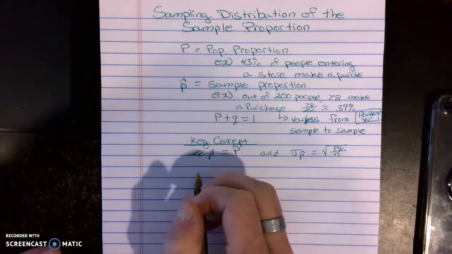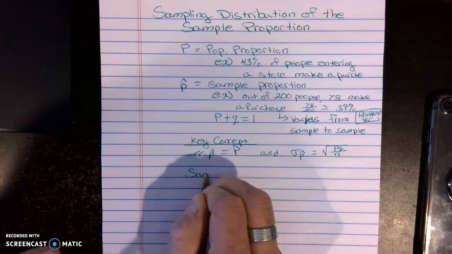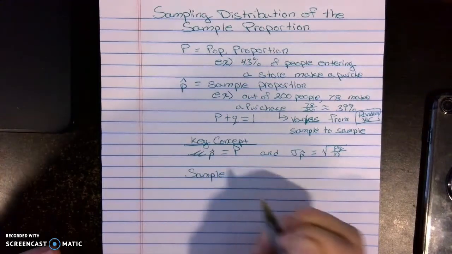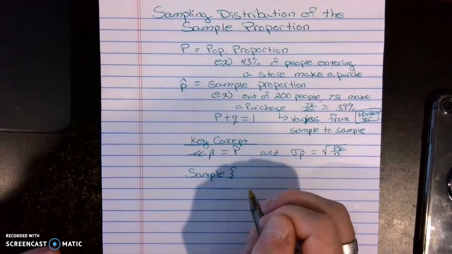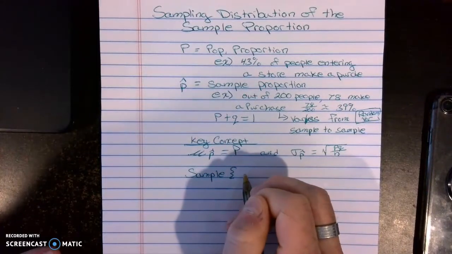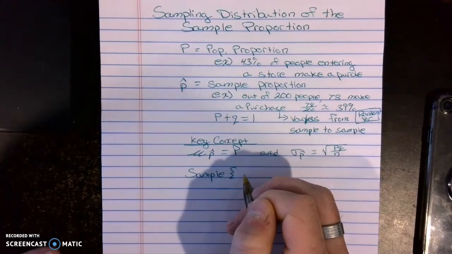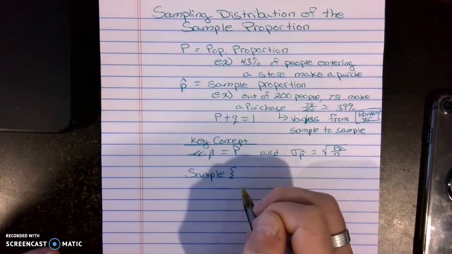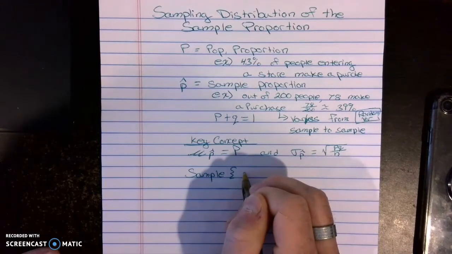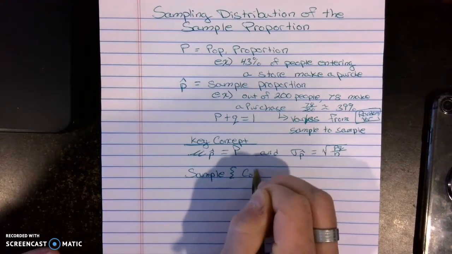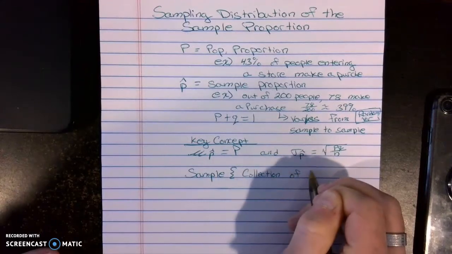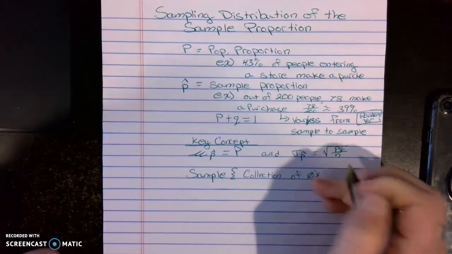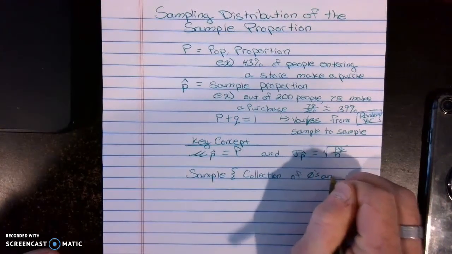So another way of doing this is an example. A sample could be boys or girls, it could be any number of things, but another way is looking at binary data, binary numbers, and you do this in coding as well, where it would be a collection of values, a collection of zeros and ones.